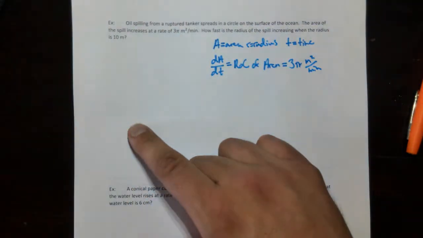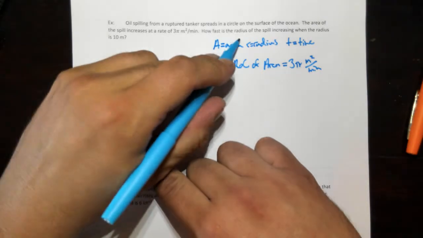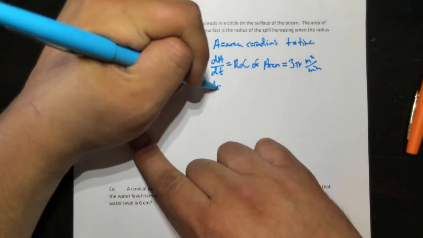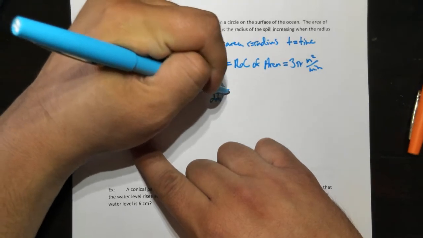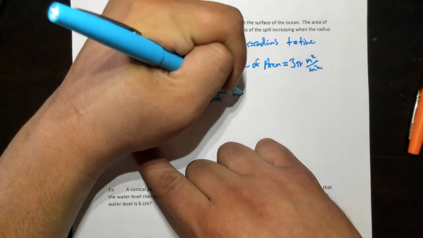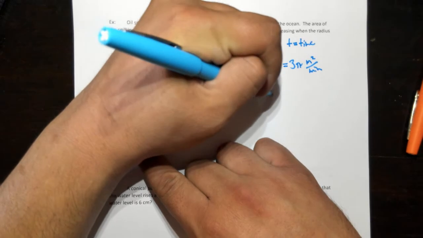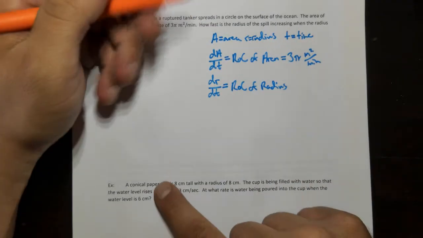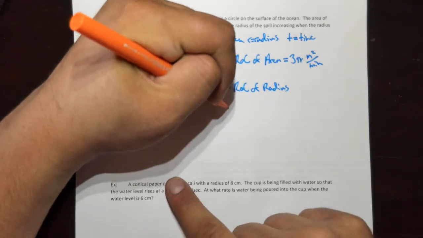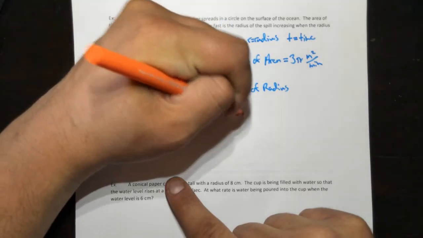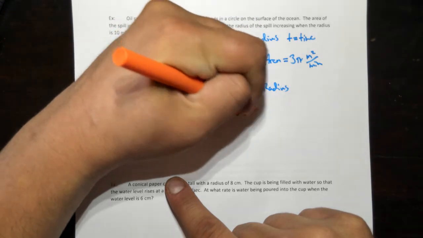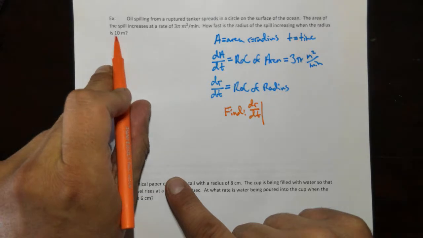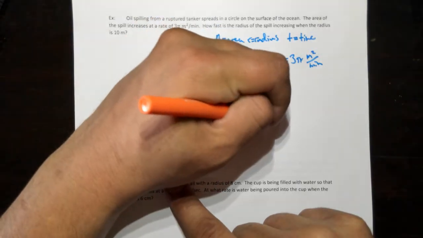Okay. And then how fast is the radius changing, or increasing? So that's going to be our dr dt. So that's our rate of change of radius. And what are we finding? We're finding our dr dt. So we want to find dr dt when the radius is 10. So when r is 10.